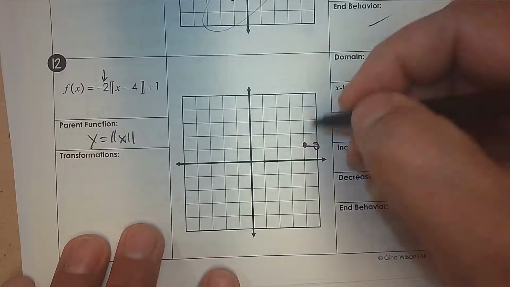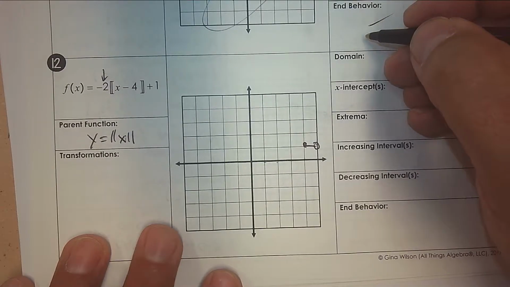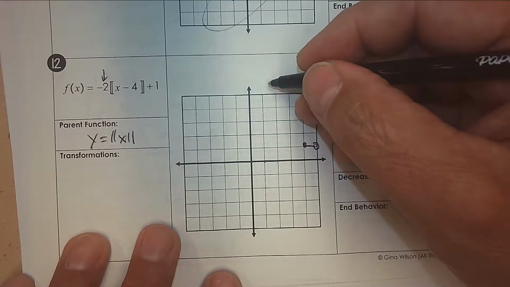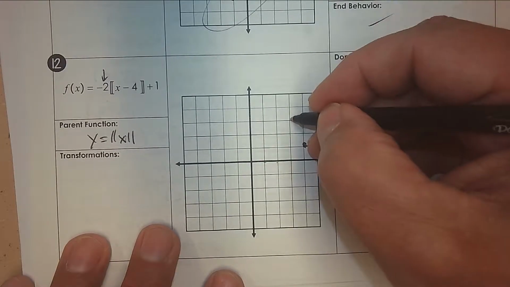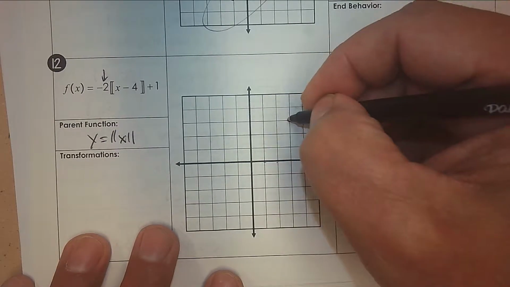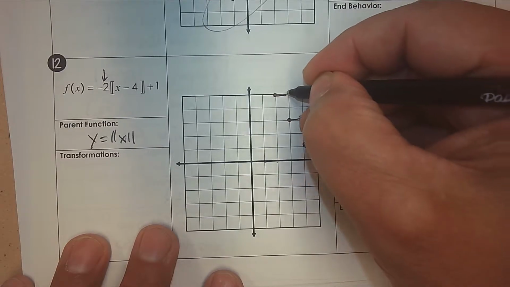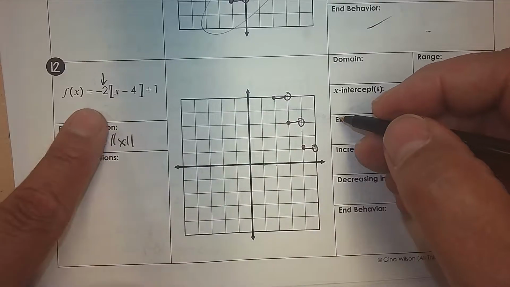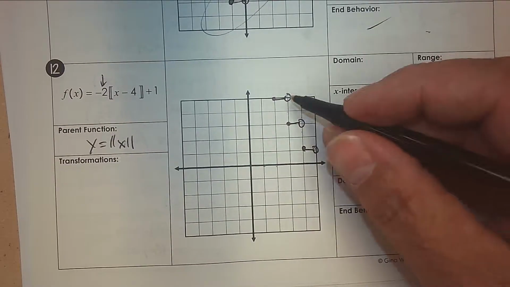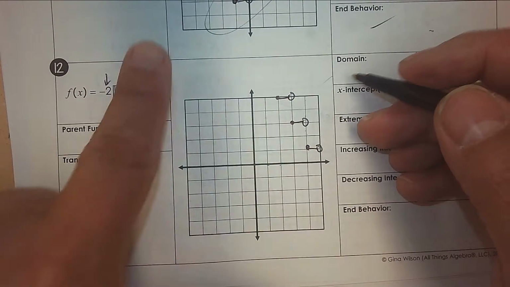So instead of going up to the right, it's actually going to go now up to the left. And the 2 means I skip and I go 2 at a time. So here's my next step, and then 2, and here's my next step. So notice how that 2 makes me skip a step, and instead of going up to the right, these steps are now going down to the right.